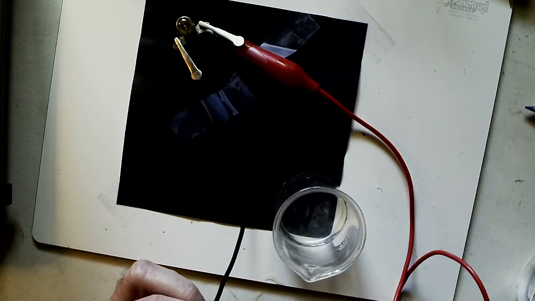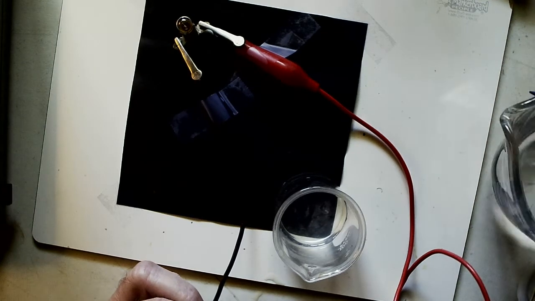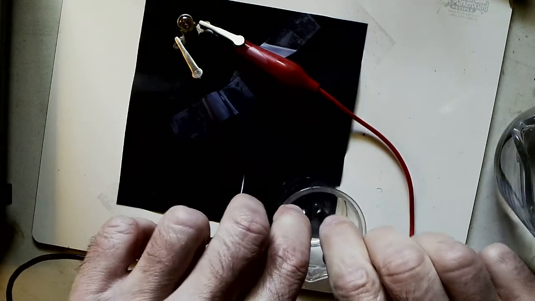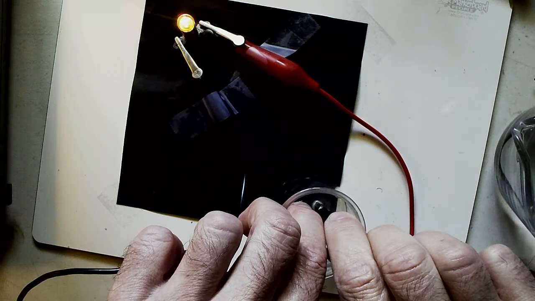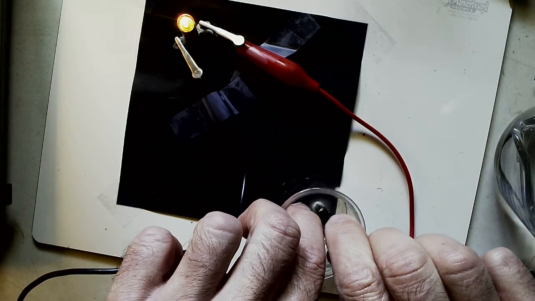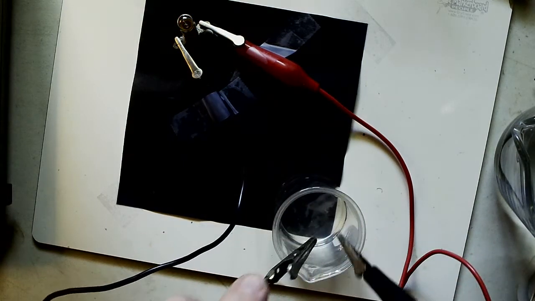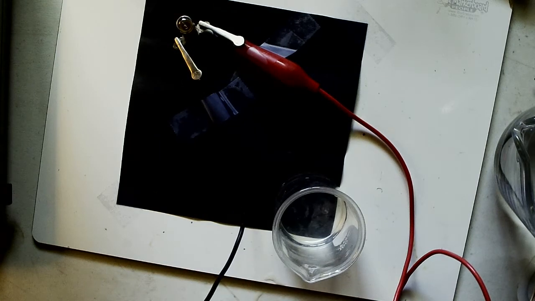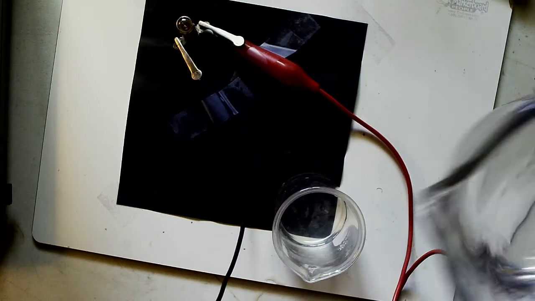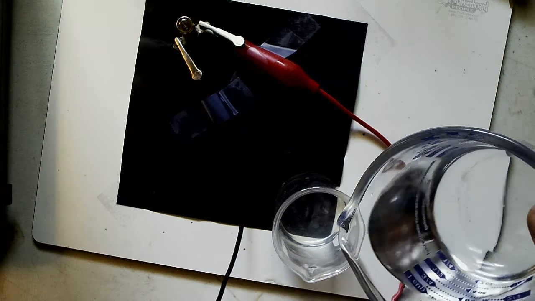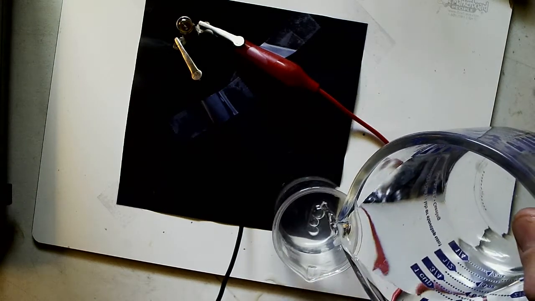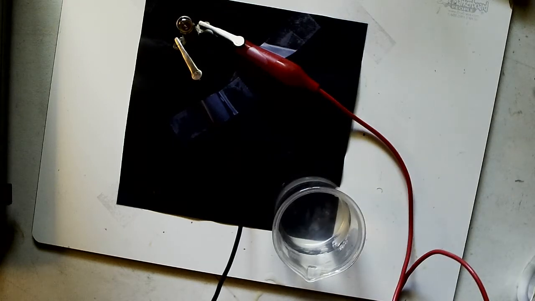Keep an idea of how bright that is. It's kind of hard to see from your point of view, but I've tried it a couple times and it works. So I'm going to dilute it. I'm going to put some deionized water in it, make it weaker.